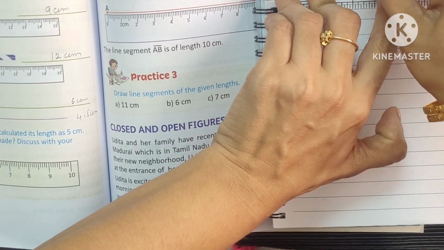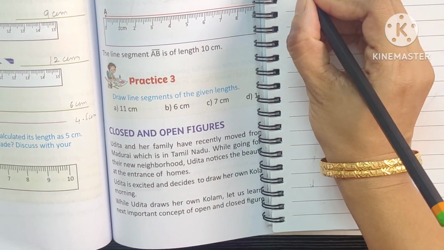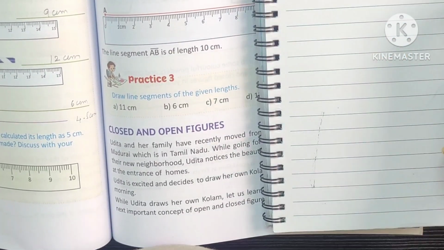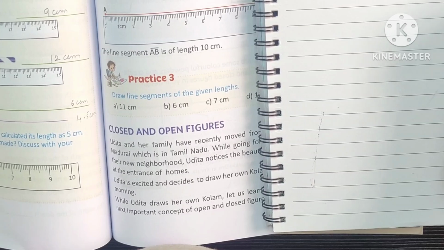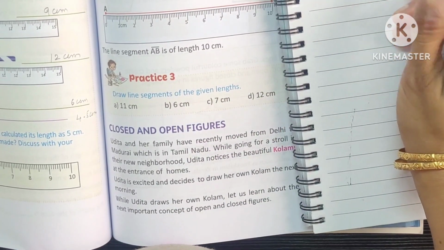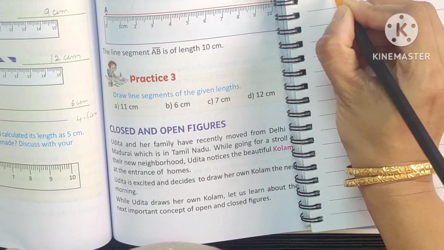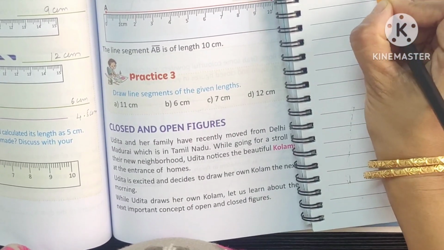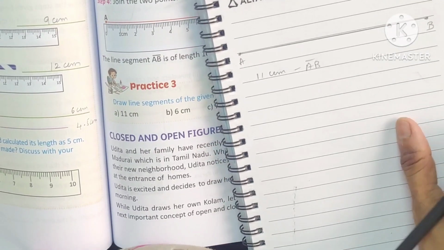Okay, we have to make one line. So this is 1 point, this is 1 point, A, B. Okay, 11 centimeter, A, B. Understood?